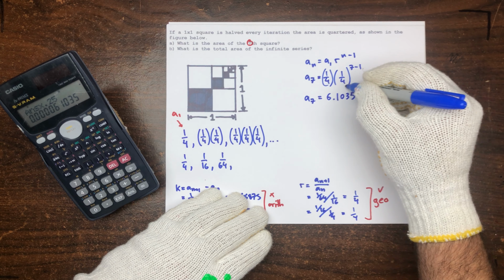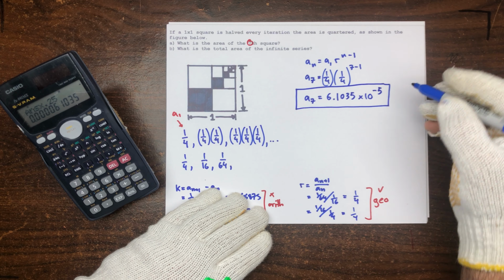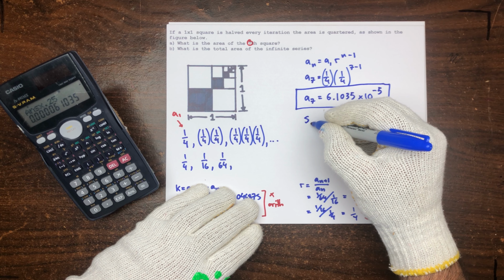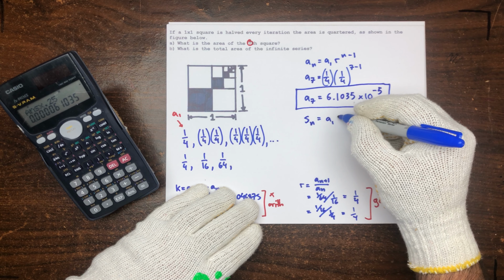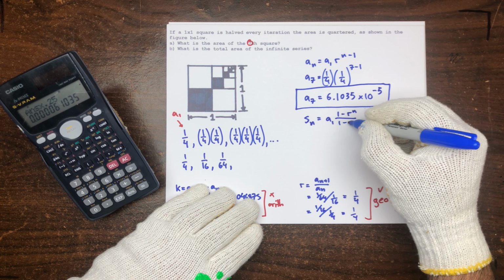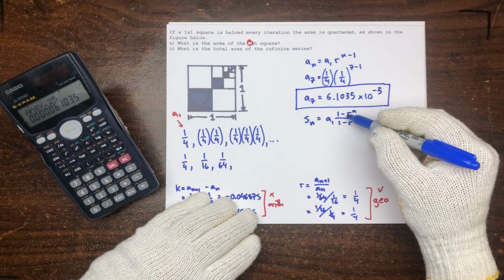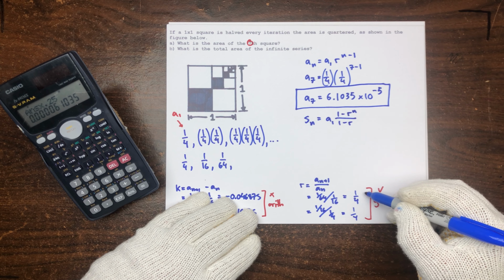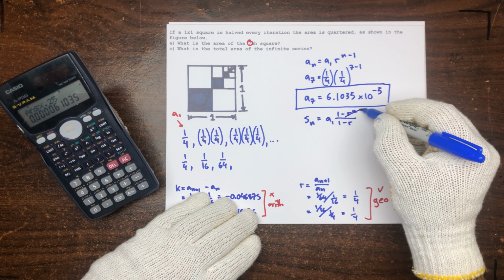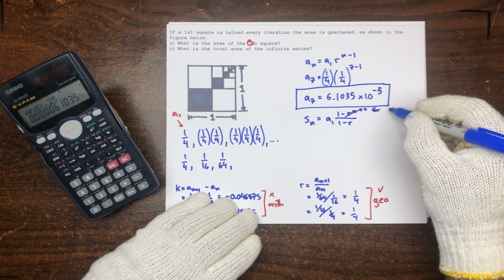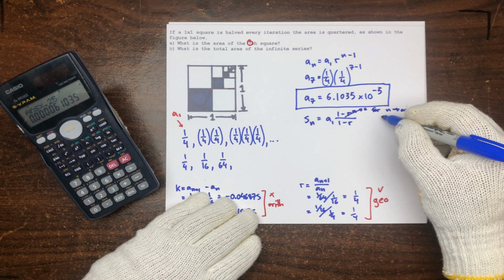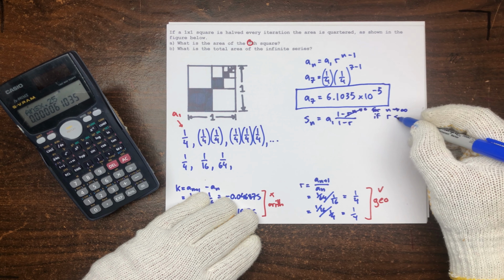There it is. And now the infinite series, well, we know the geometric sum is equal to a_1 times 1 minus r to the n all over 1 minus r. Okay, and we know that if this ratio is less than 1, then when we take the power to infinity, it will go to 0 for n approaching infinity. Okay, if r is less than 1.